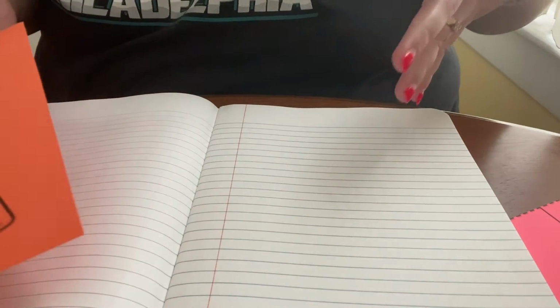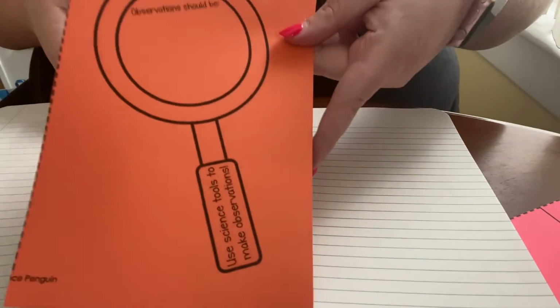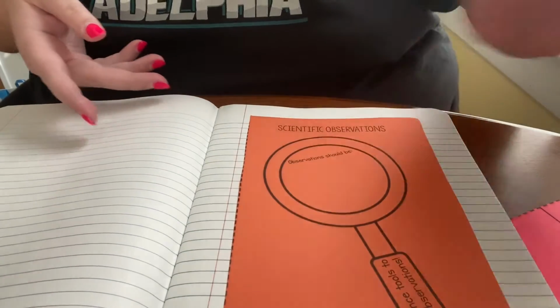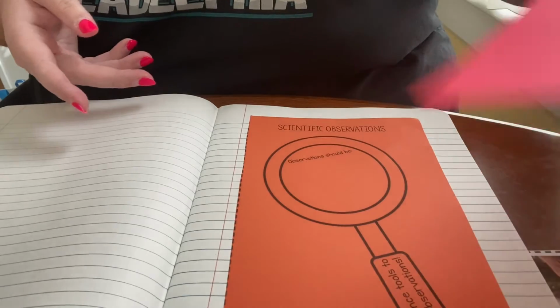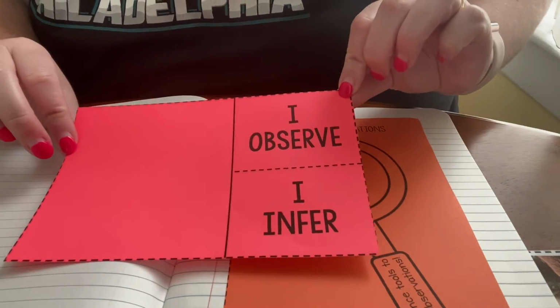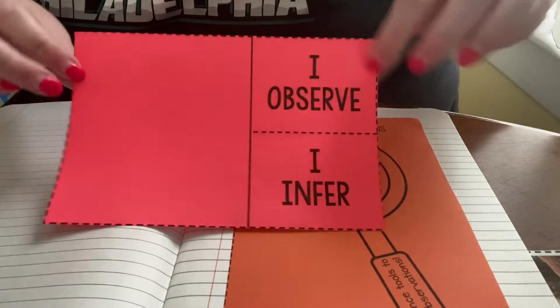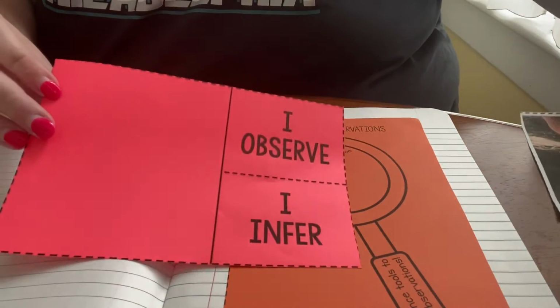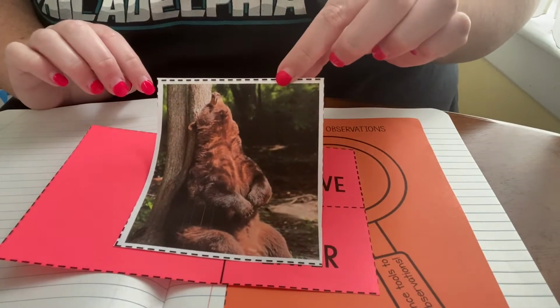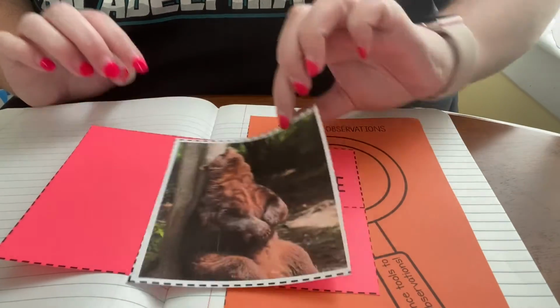You're going to have 3 different pieces of paper with you for this setup, and then we'll fill in the notes in a separate video. You're going to need the orange magnifying glass, which you will cut out. You have a pink piece of paper that says I observe and I infer. You will trim it, and then we'll end up folding and cutting, and you will also get a half sheet of paper with a picture of a bear, and you'll have to cut out the bear.